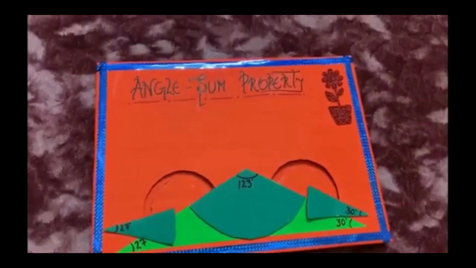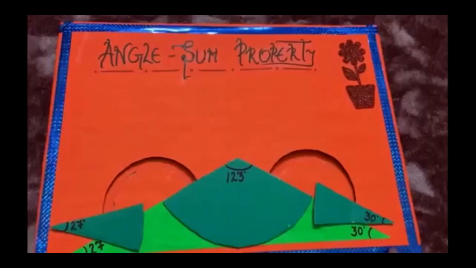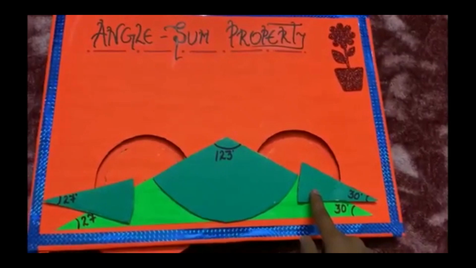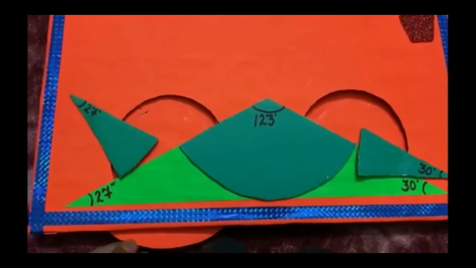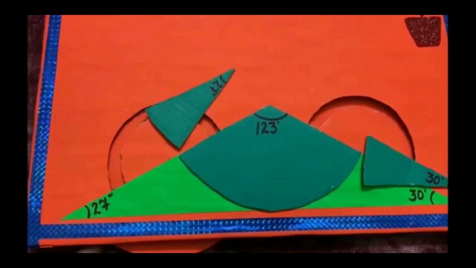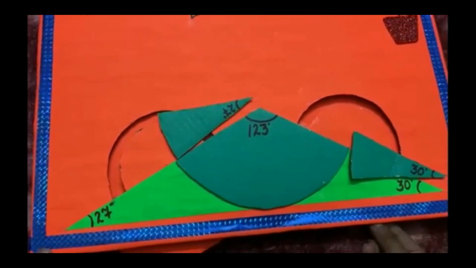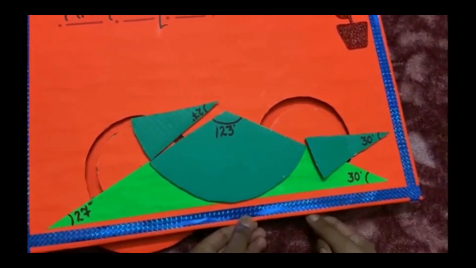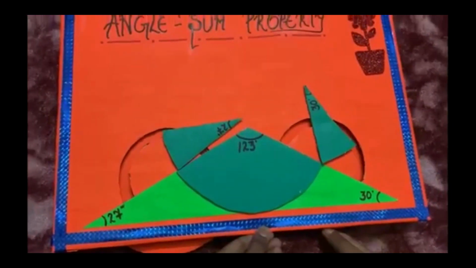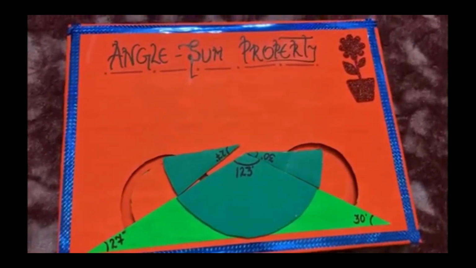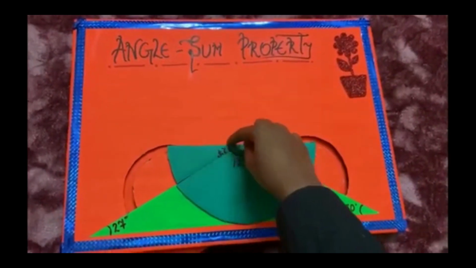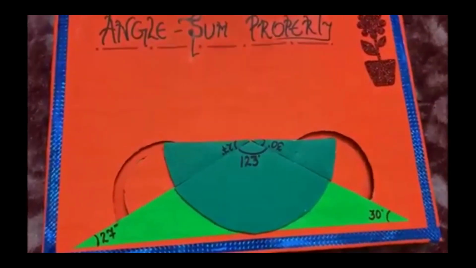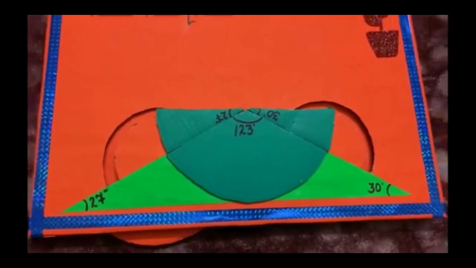Like, I have a triangle whose angles are 27 degrees, 123 degrees and 30 degrees. If I take these angles here, and this angle here, we can observe that these three angles lie in a straight line, and we all know that the angle in a straight line is always 180 degrees.